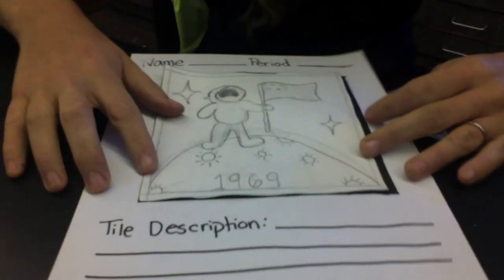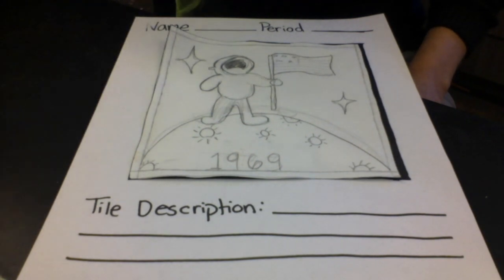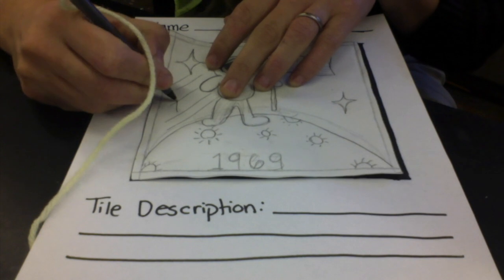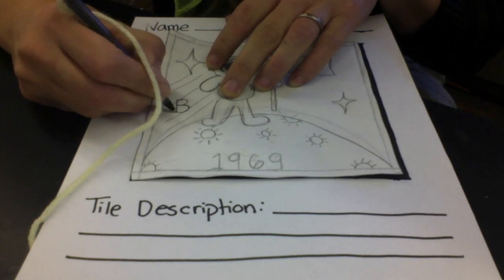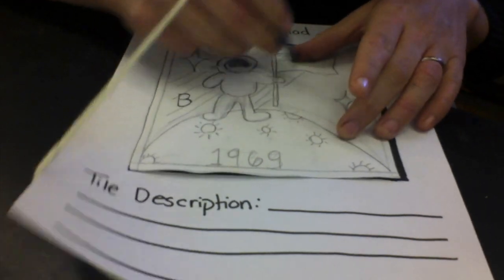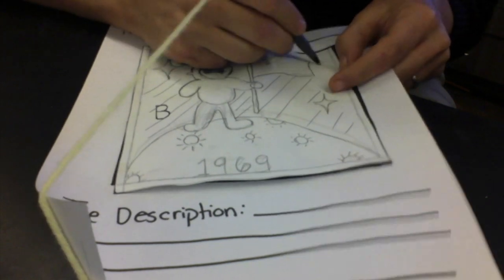Now as I was drawing, I was thinking about what was going to be the foreground, the midground, and the background. So I know that the space here out in the back is going to be my background. Okay, so that's going to be my background. All right, so in my drawing, I'm going to mark everything that is going to be my background.